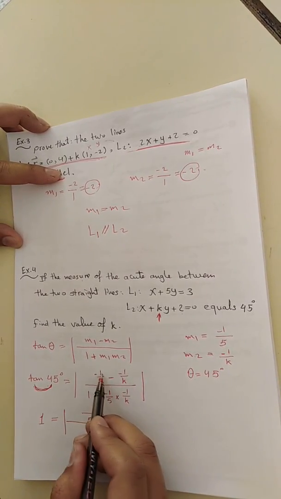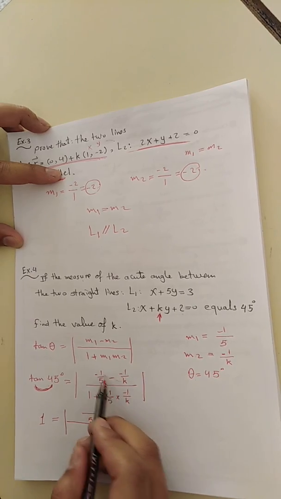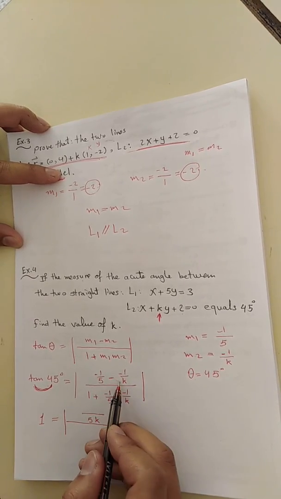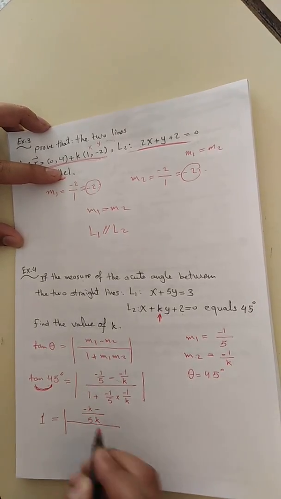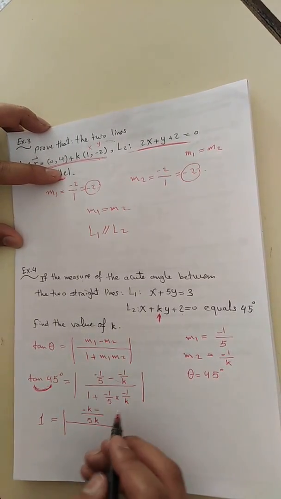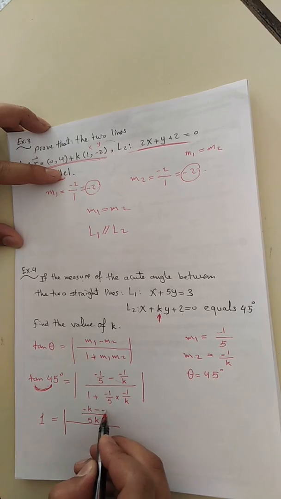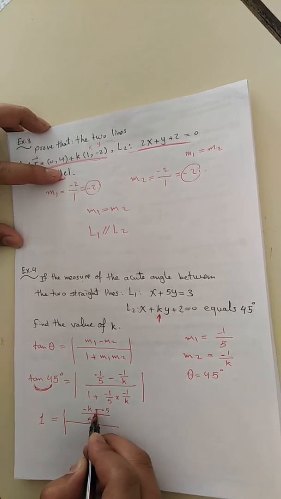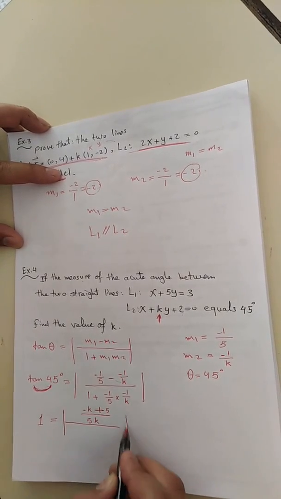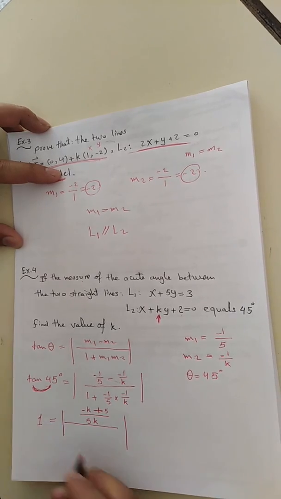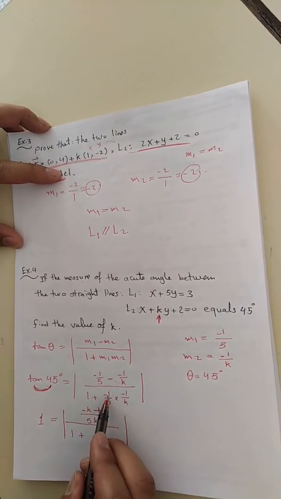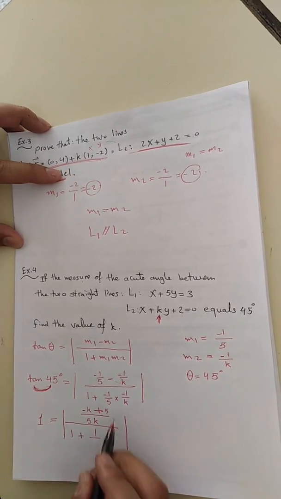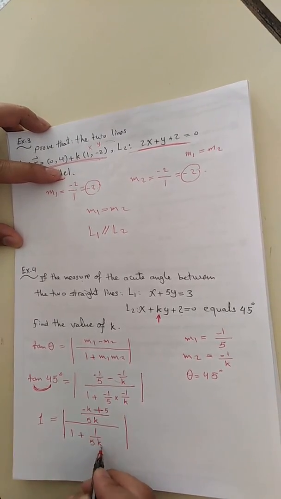And use cross multiplication. k times negative 1, negative k, minus 5 times negative 1, negative 5. Negative negative is positive. Over 1 plus, this times this, negative times negative, positive 1, 5 times k, 5k.